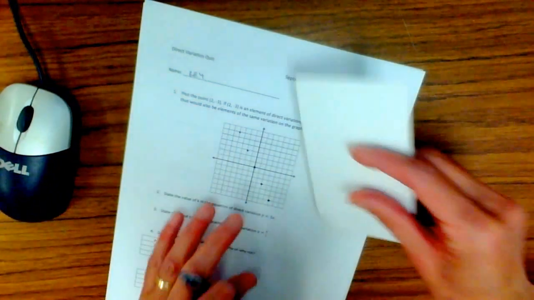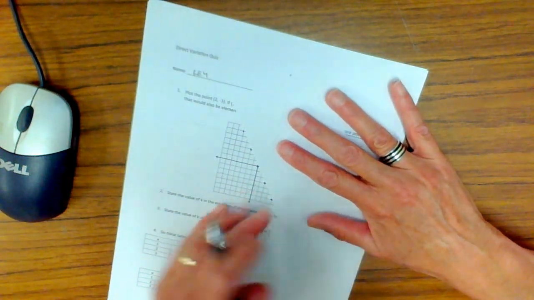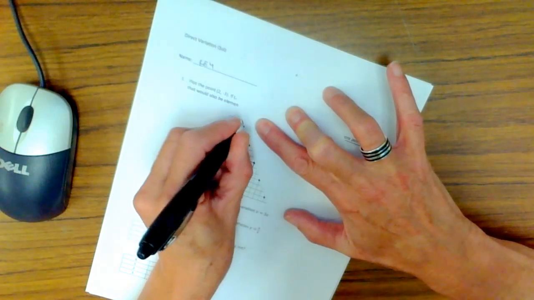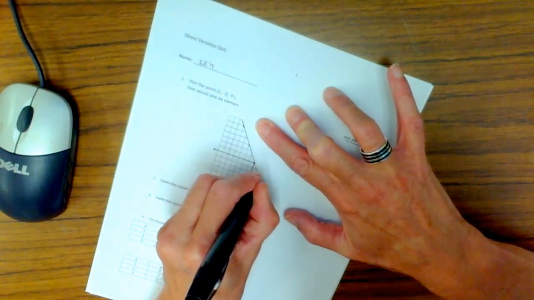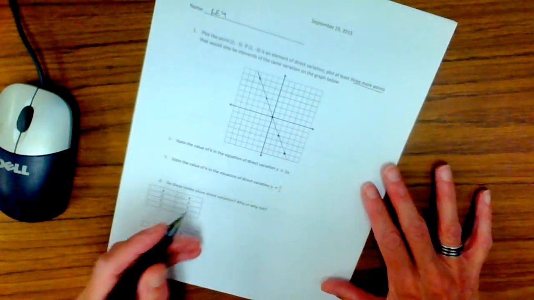And I can verify that it's in a straight line by ruling the line using a straight edge. It's a good idea to plot the points first and then rule the line.